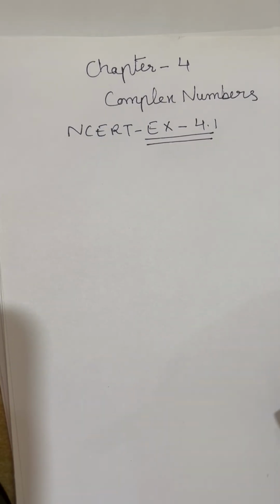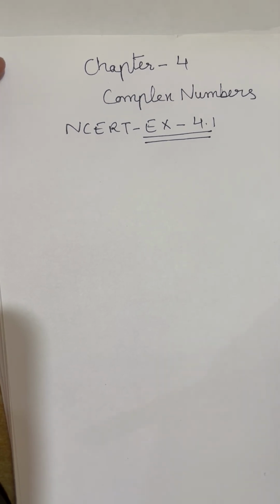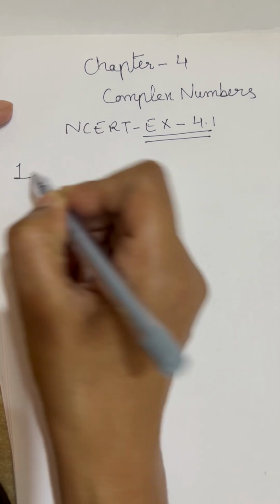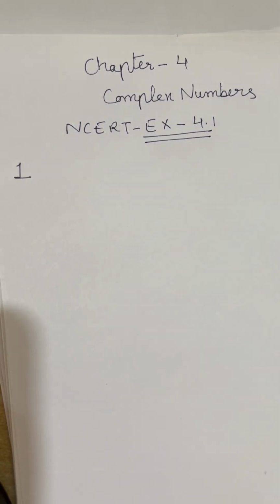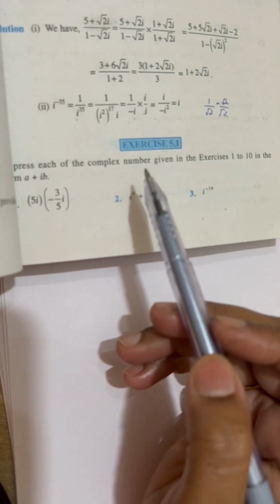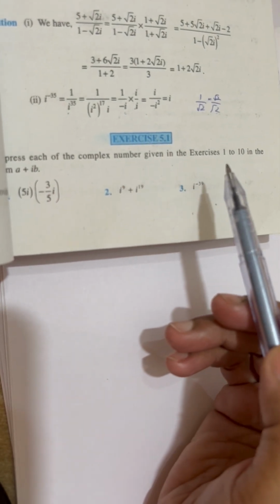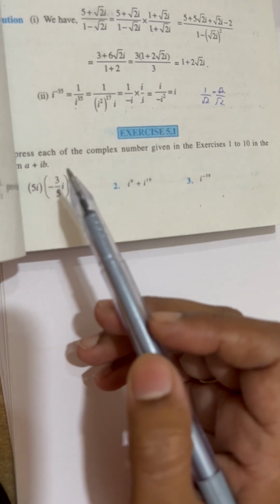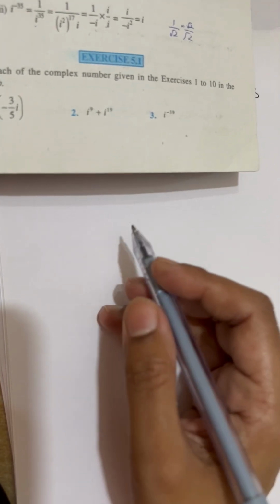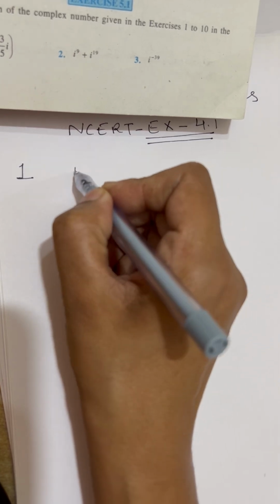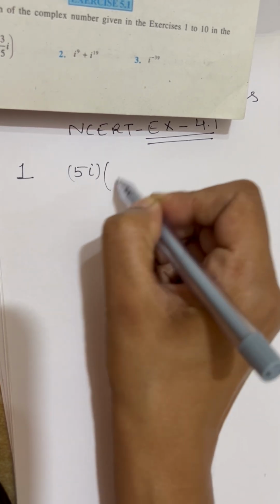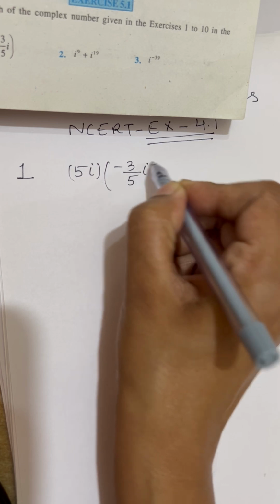Yesterday I had discussed complex numbers basic formulas. So today we are doing NCERT exercise 4.1. So first question is: express each of the complex numbers given in the exercise 1 to 10 in the form a plus iota b. So first question is 5 iota into minus 3 upon 5 iota.